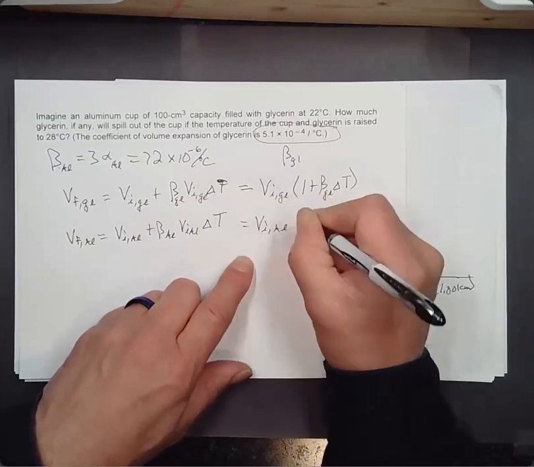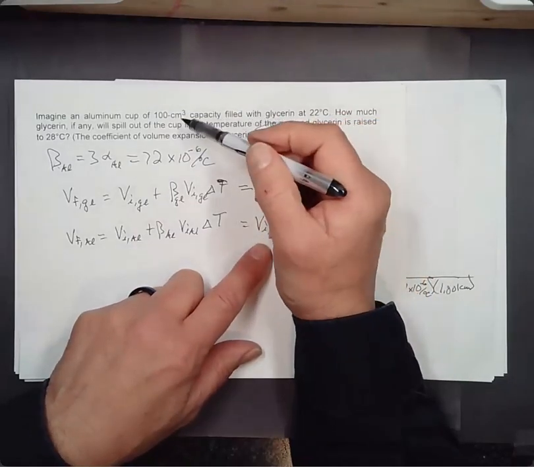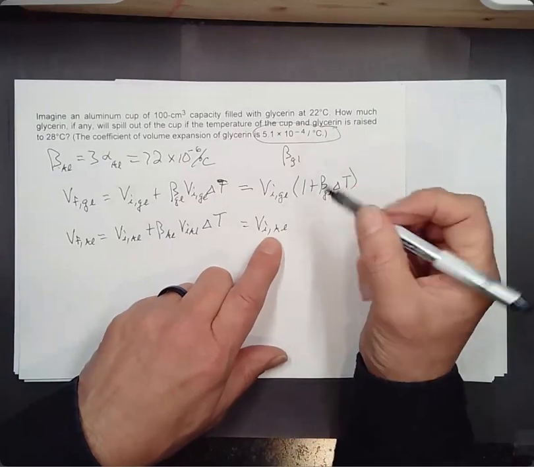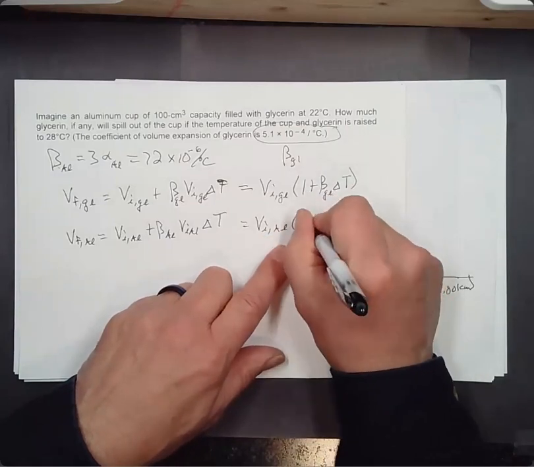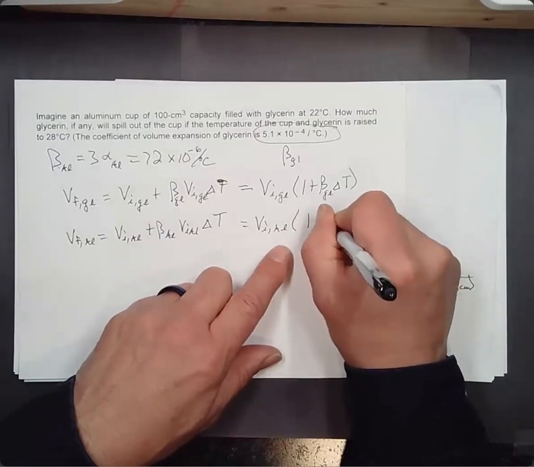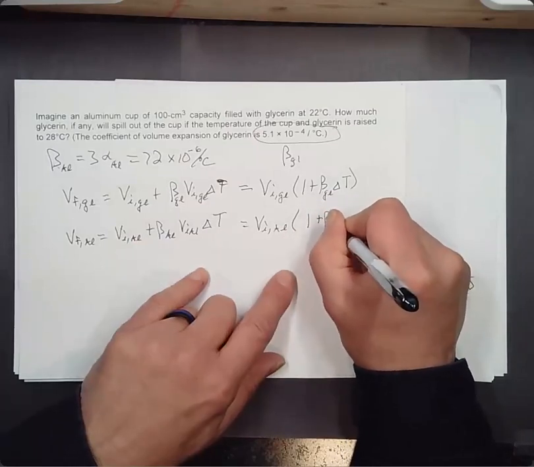And to start with, the volume of these things, the aluminum is 100 centimeters cubed, so is the glycerin. So it all boils down to these coefficients of thermal expansion.